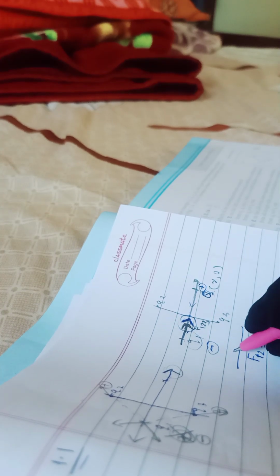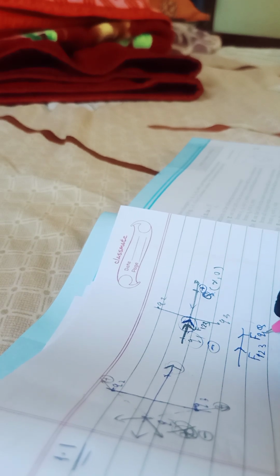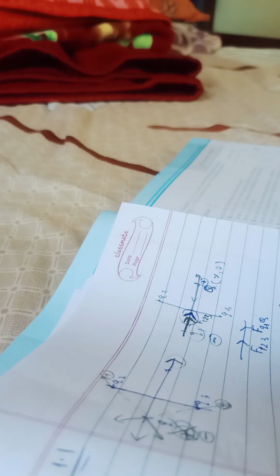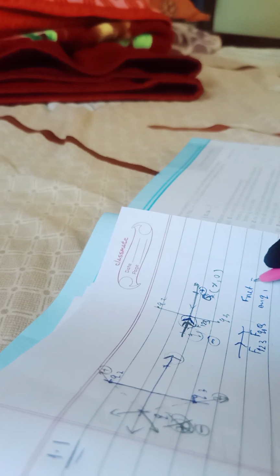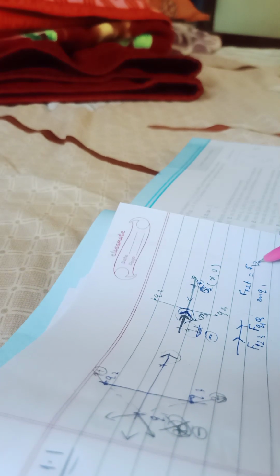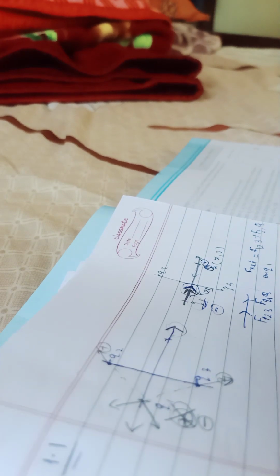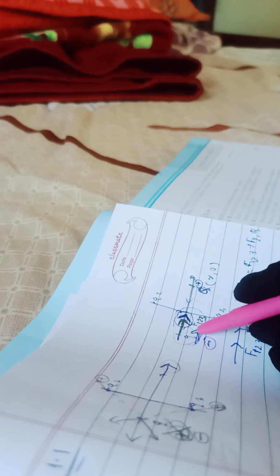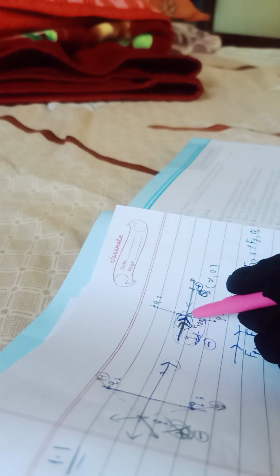F123 is going in this direction, and the force between Q1 and capital Q is also going in this direction. So F net on Q1 will be F123 plus F_Q1Q, since we are checking for Q1. Now we can see it is increasing along the negative x-axis.